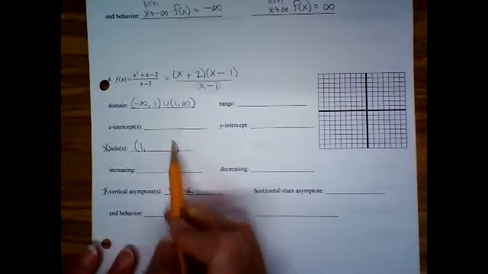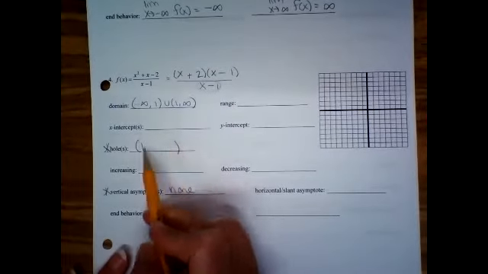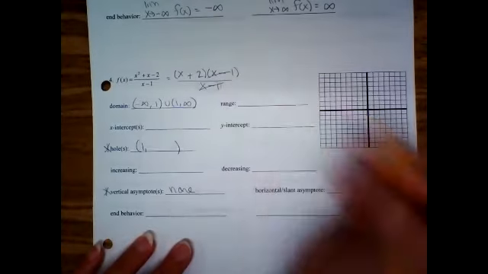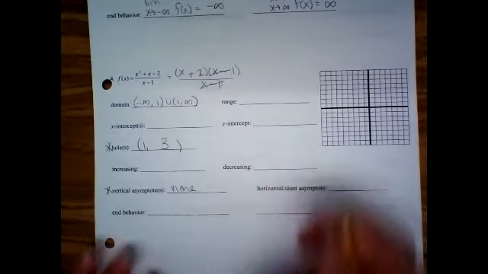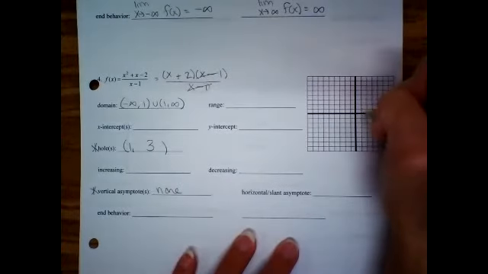All right, how do I get the other coordinate here? Plug in 1. Now you have to cancel this out first, and then plug in 1. 1 plus 2, 3. So the hole is 1, 3.